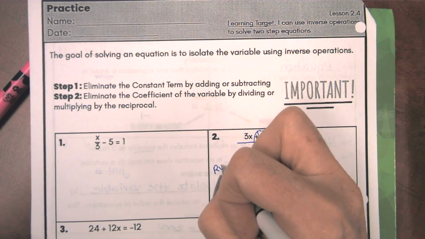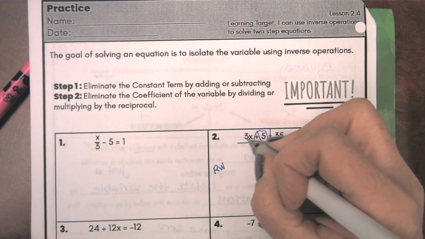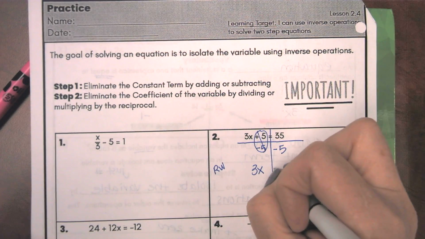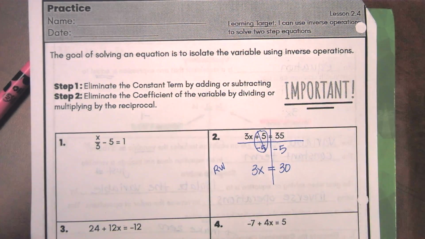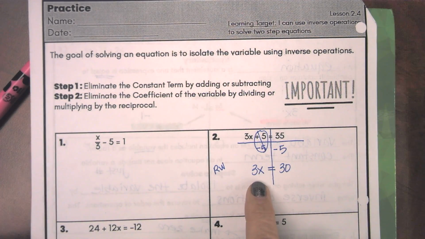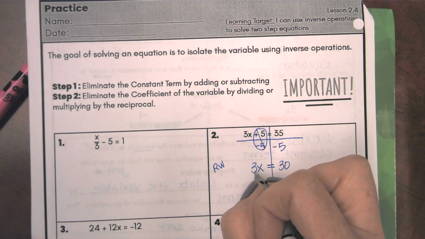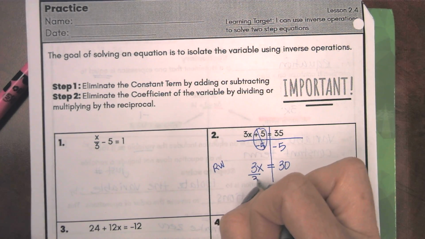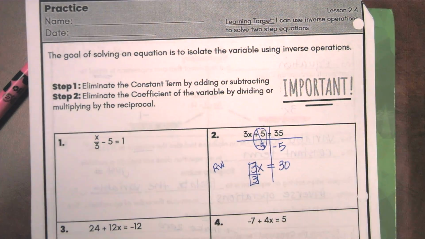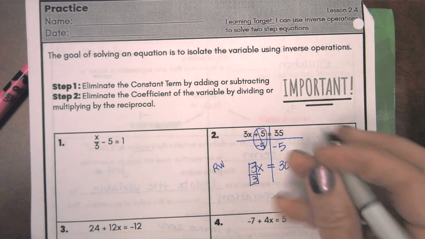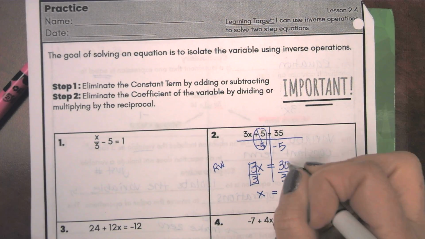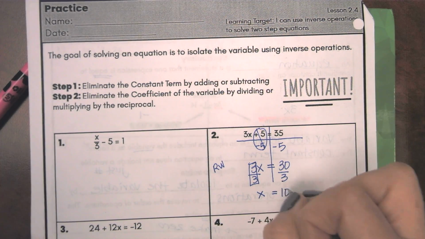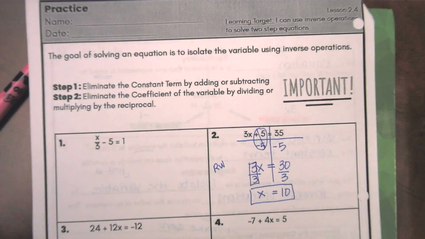I am going to rewrite the problem, just so it's not so messy. I still have a 3x. I have a 35, take away 5, which is 30. And now I need this coefficient to become a 1. Since this is 3 times x, I'm going to divide by 3. Notice I now have a 1 there, right? Whatever I do to one side, I do to the other. Divide by 3. And I know that x equals 30 divided by 3, which is 10. And I am done with my problem.